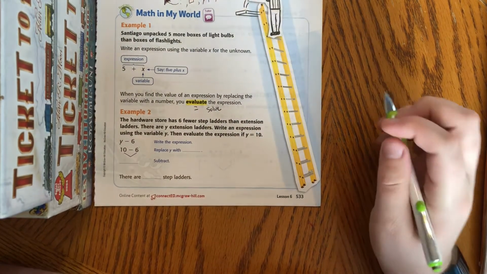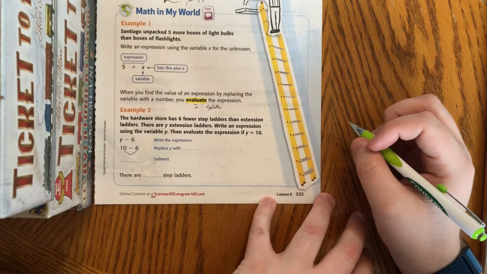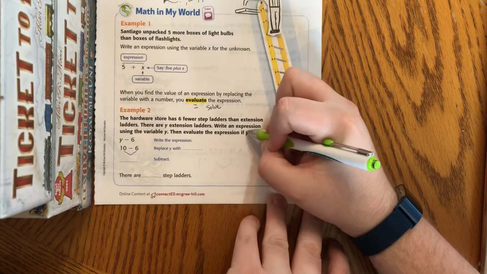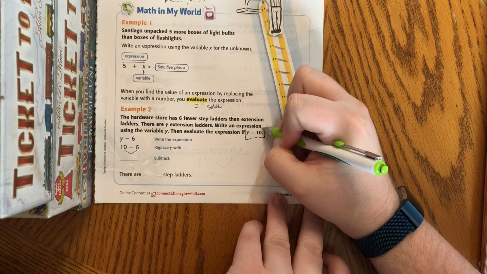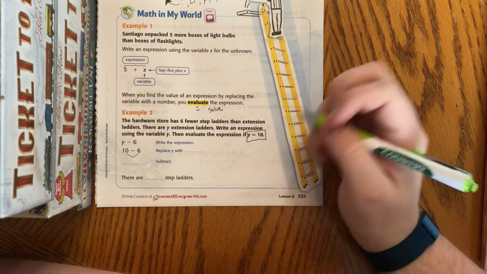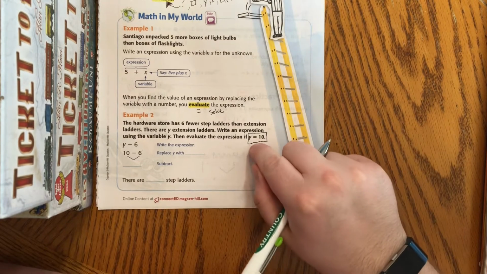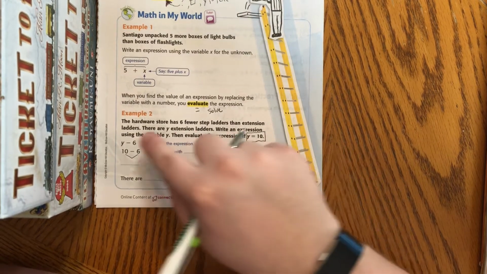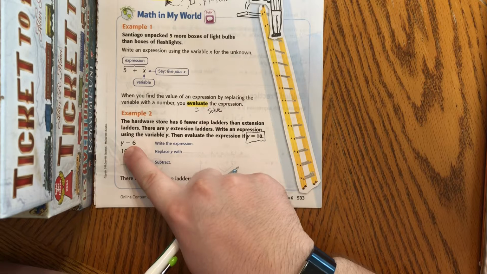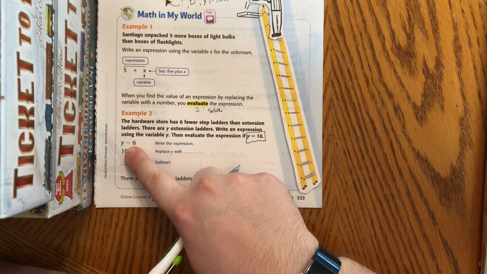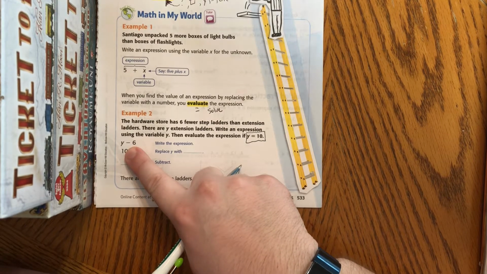So when we have expressions and we have variables in them, normally they will give us this little piece of information that tells us Y equals 10, or the box equals 13, or 1, or 7, or whatever. They normally give you that piece of information to therefore sub in to the equation for the letter, or the box, or the question mark, okay?